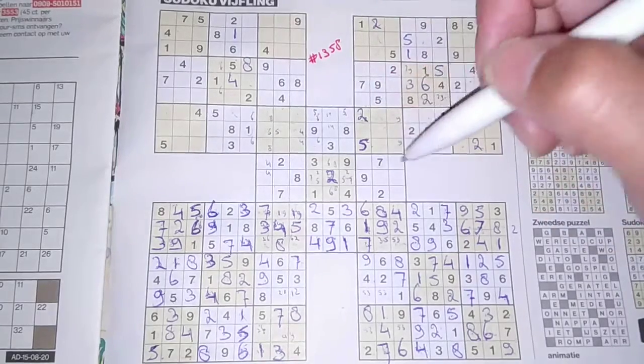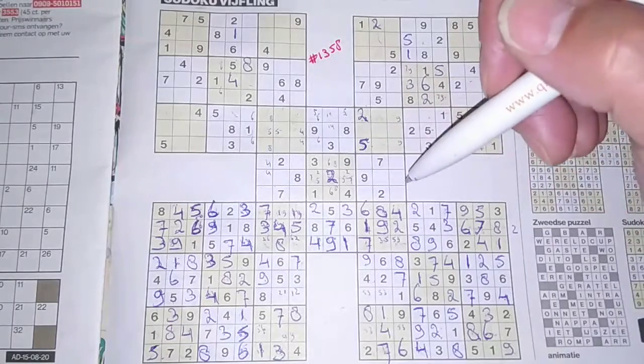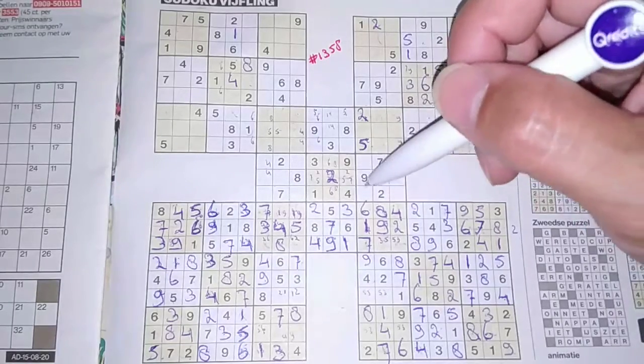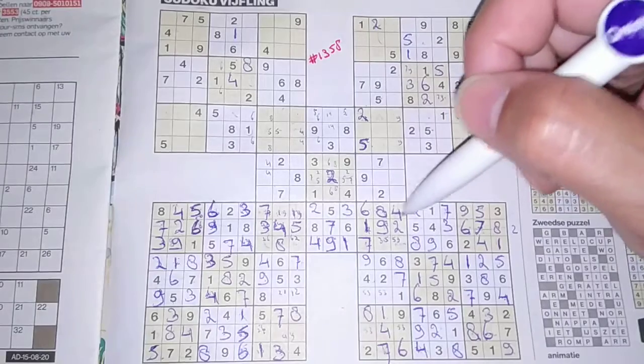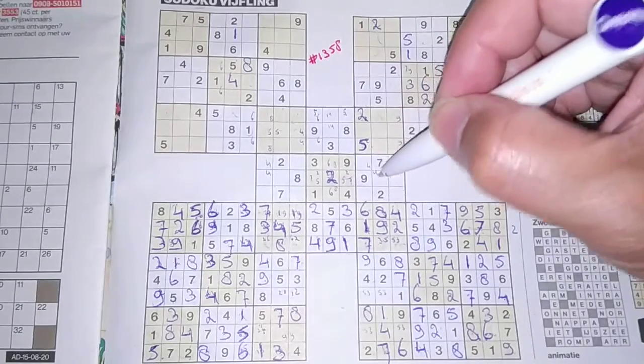Say we have in this big square also the missing number 4. We see here 4, no 4 in these 2 boxes. Here 4, no 4 in those 3 boxes. So the 4 could be here or could be there.